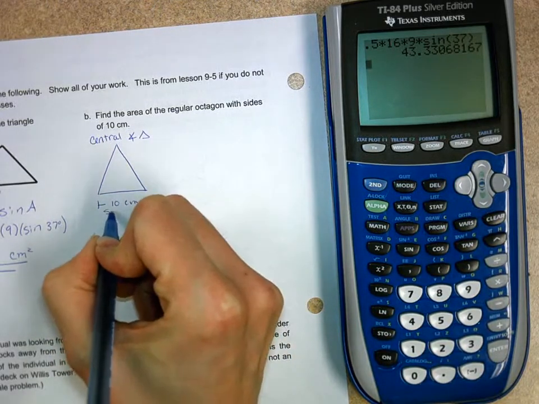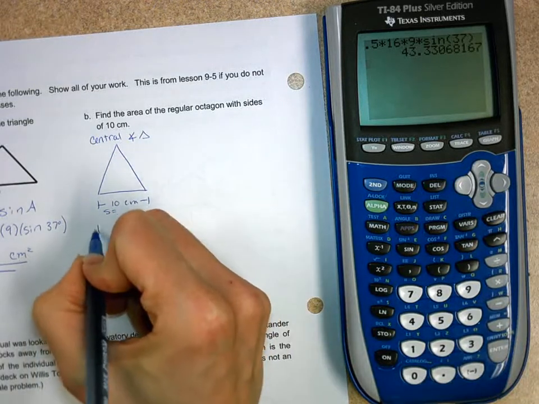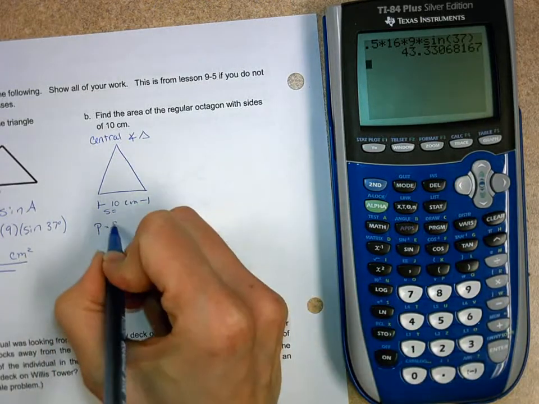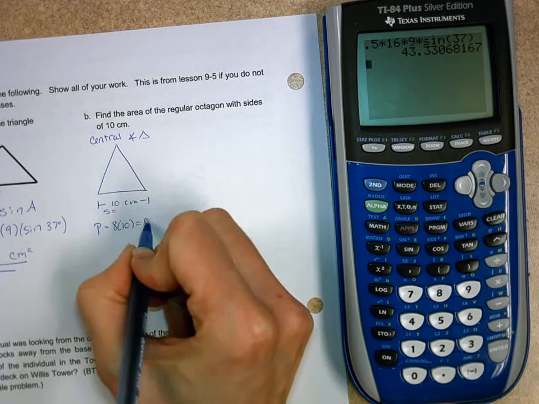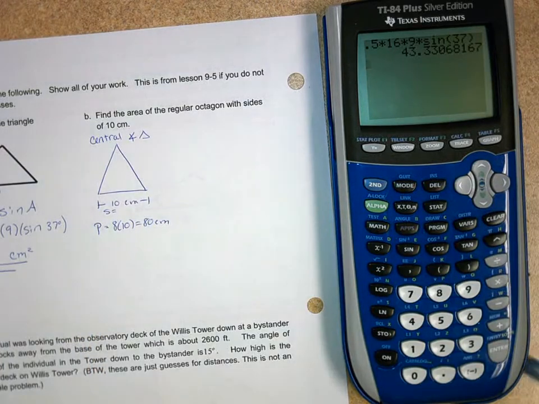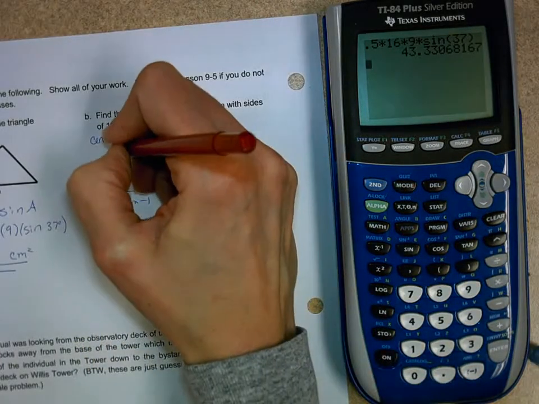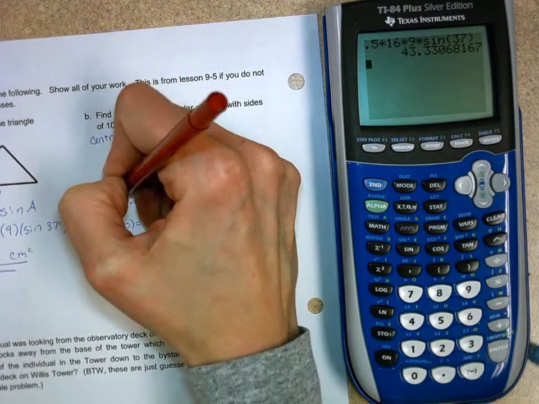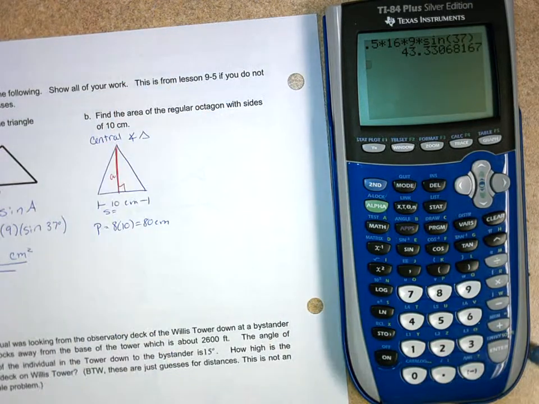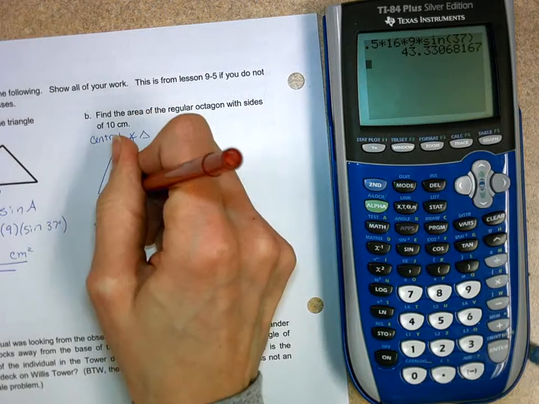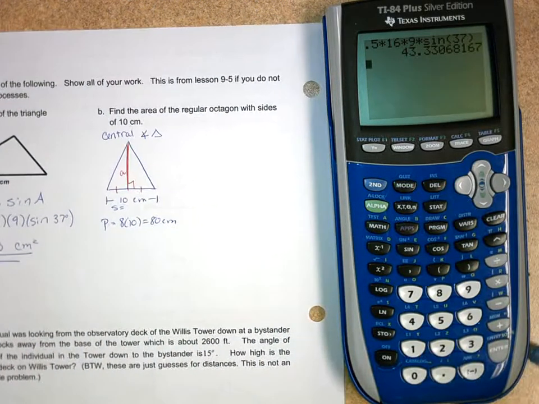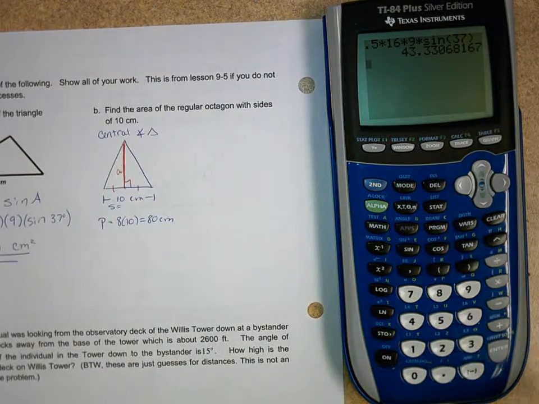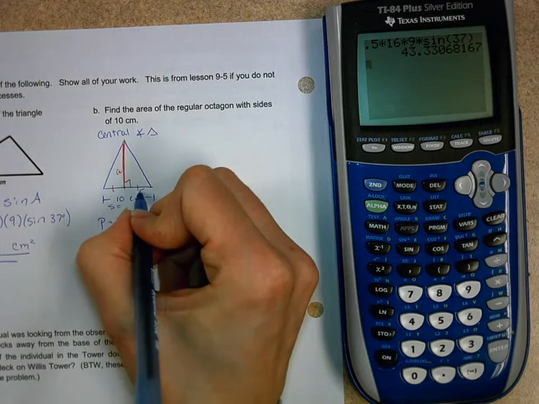So that's your side. If that's my side, couldn't I just automatically get my perimeter? Because we have 8 sides times 10, and that's 80 centimeters. So at least I know perimeter right away. But I'm looking for my apothem. And remember, our apothem would bisect this side. So if that's the case, we should automatically know that this is 5.